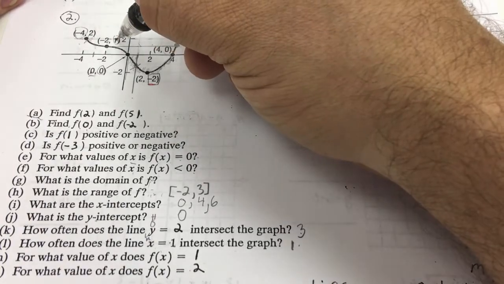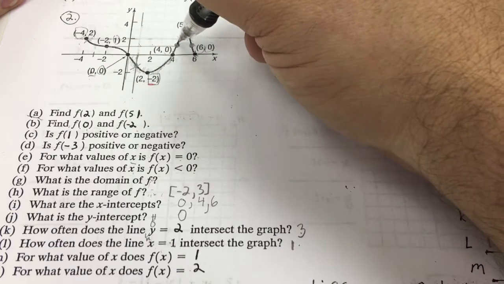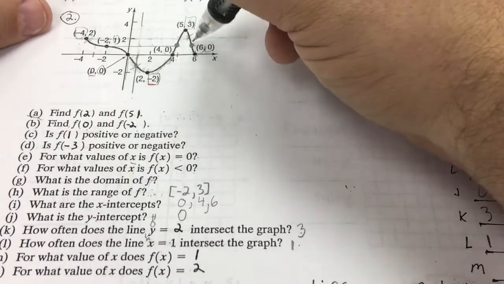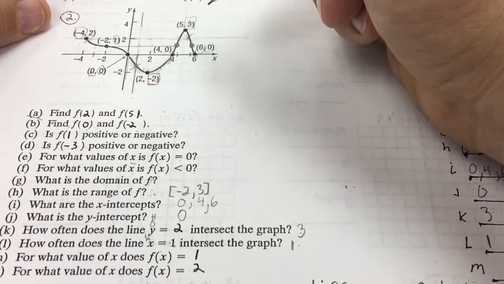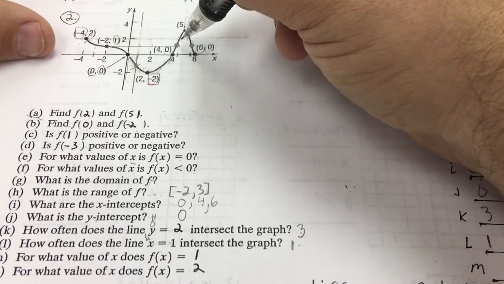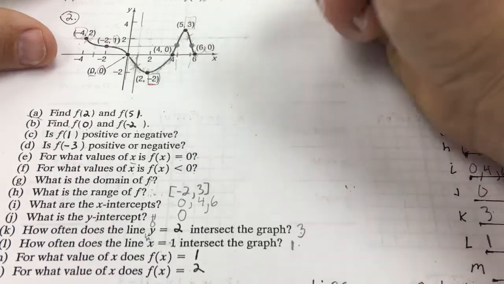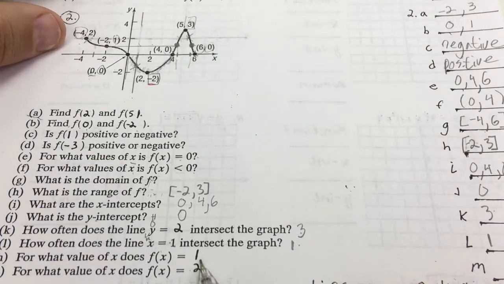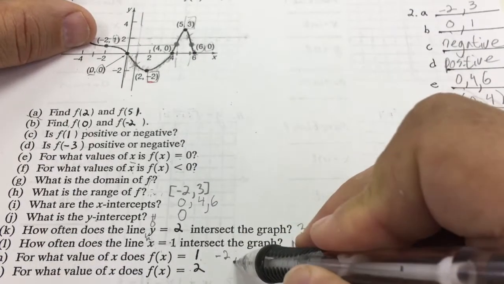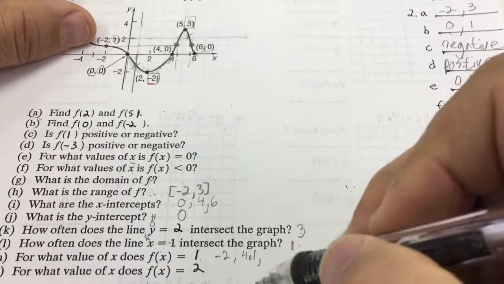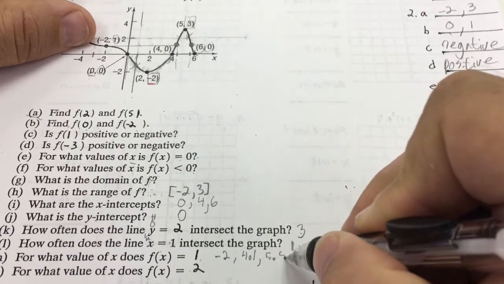So y equals 1 here, and that's at negative 2. Y equals 1 here, and that's at maybe 4.1. Y equals 1 here, and that's at maybe 5.8. So you have to be a little ingenious to figure out what those coordinates are. I know they don't have to be exact. You're just doing an estimate, an approximation. So y equals 1 at x equals negative 2, 4.1-ish, and 5.8-ish.